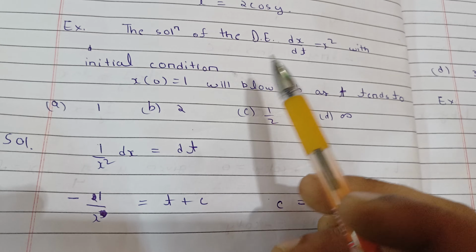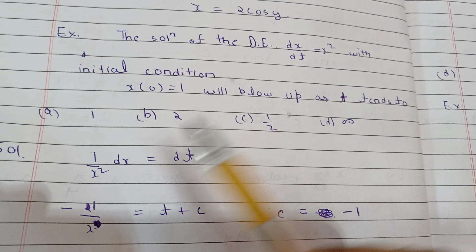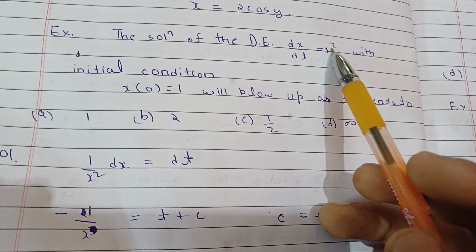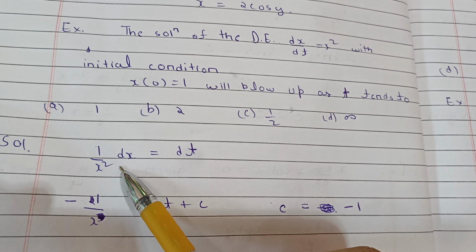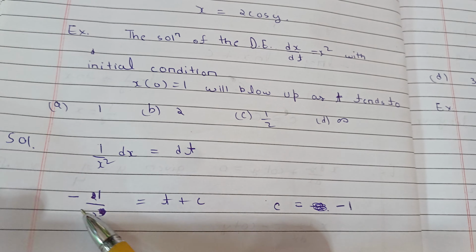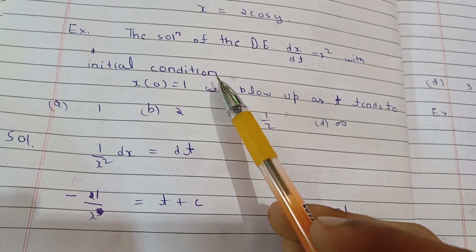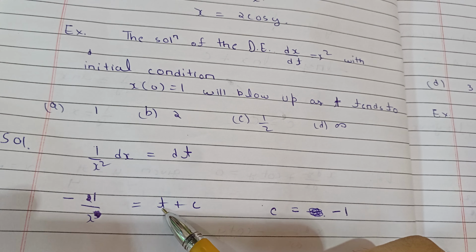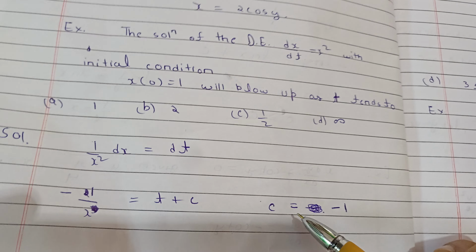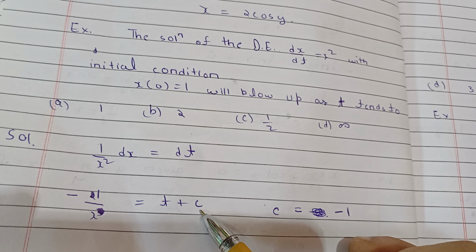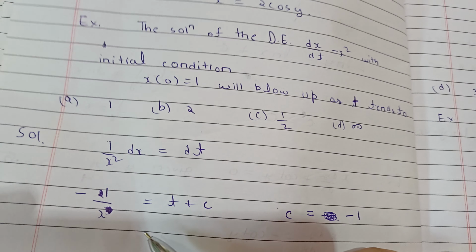So let's see. First find the solution. Take the x square this side and dt this side. Separate the variable. Then this will be minus 1 upon x, and here it will be t plus some constant c. Use the initial condition at t equal to 0, x is 1. So you will get c equal to minus 1. Then substitute here, t minus 1. Then x will be 1 upon 1 minus t.